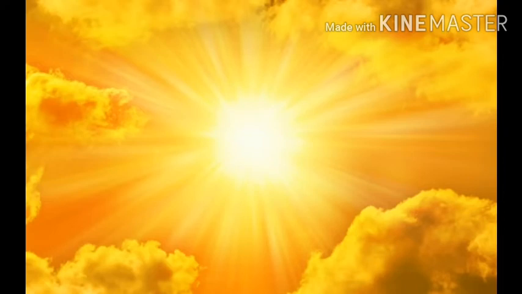Now the sun is the major source of energy. And from where does this energy come? The energy is provided by the nuclear fusion reaction that converts hydrogen into helium in the core of the sun.